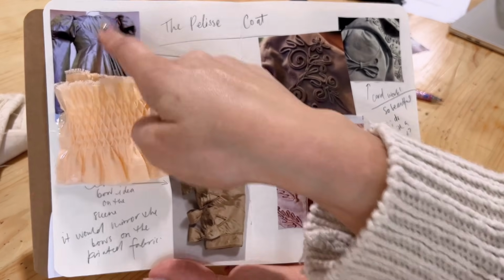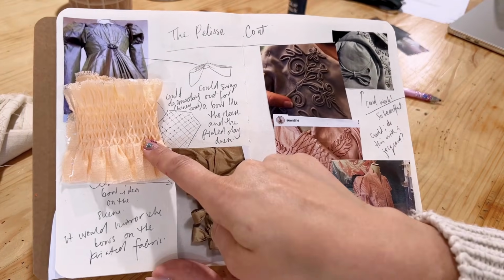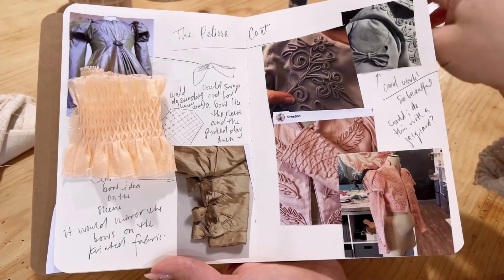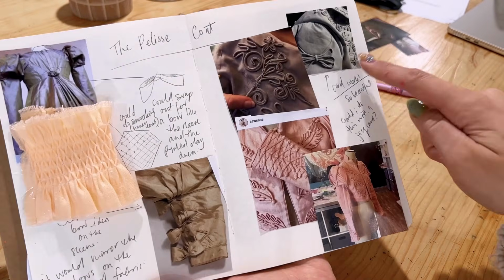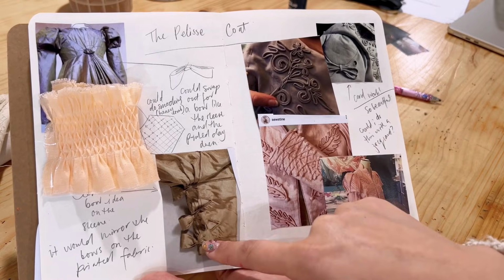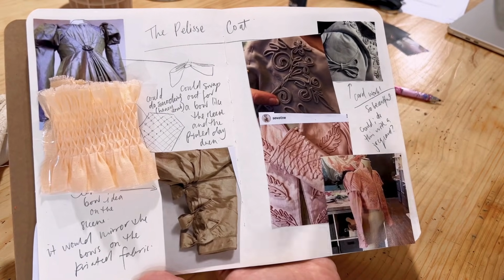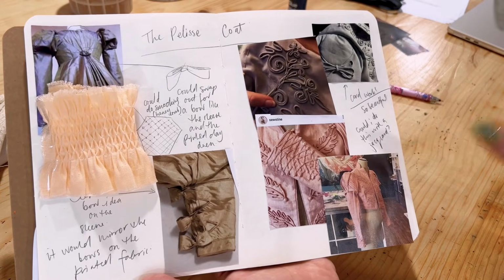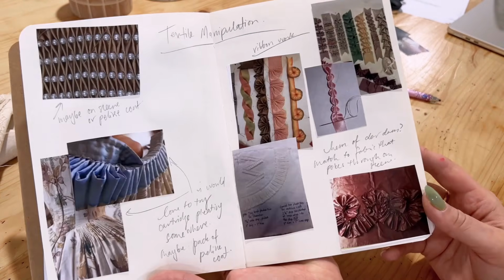I was thinking for the pelisse coat, which is the overcoat, that I could replicate that diamond shape up here and maybe do some honeycomb smocking. I also saw this idea of the honeycomb smocking but putting pearls in it, so that's really cool. I think I'll also do some of this cording work, replicate the bows here and maybe put a bow at the center back, because one of my prints that I'm doing with Spoonflower has a ribbon bow in it, so that would be a nice way to tie in physical elements with print elements.